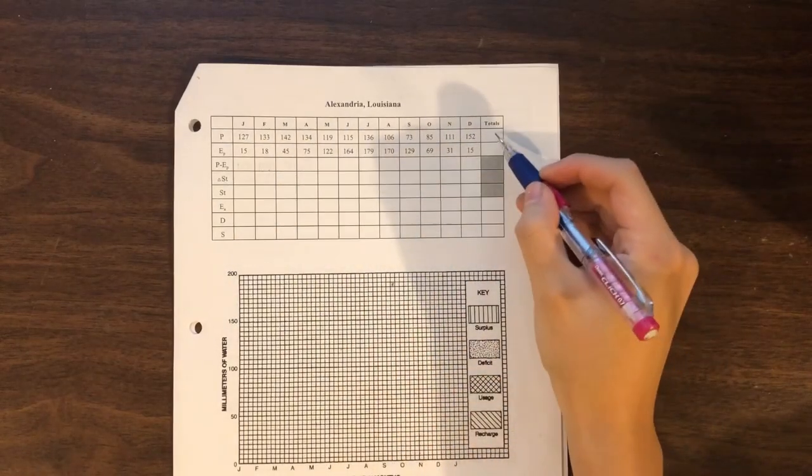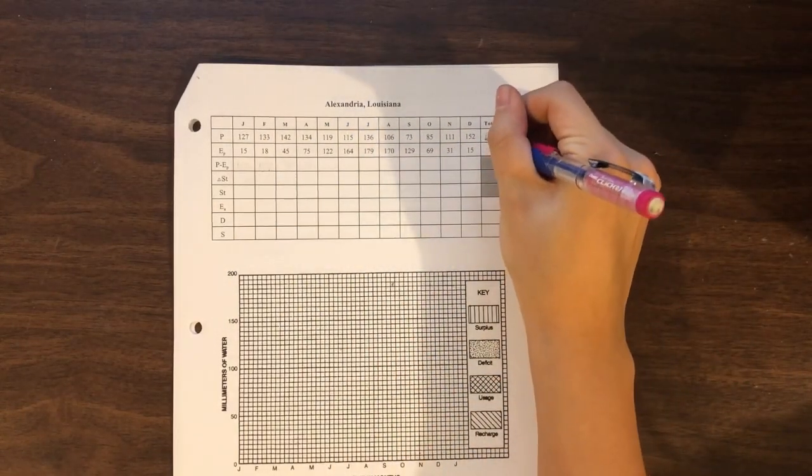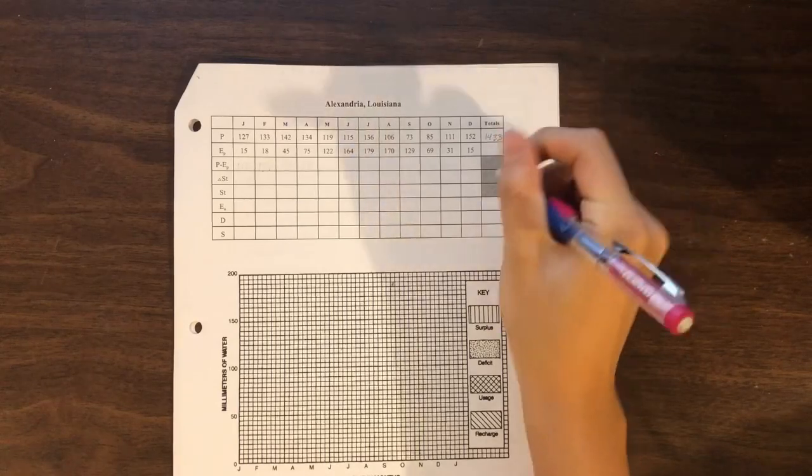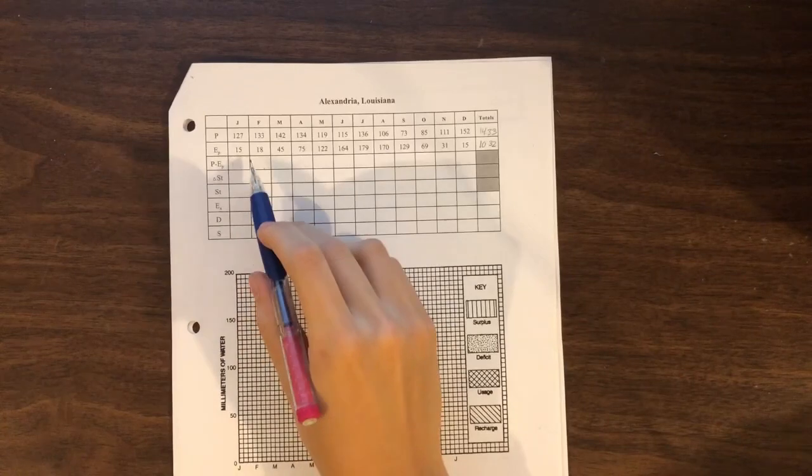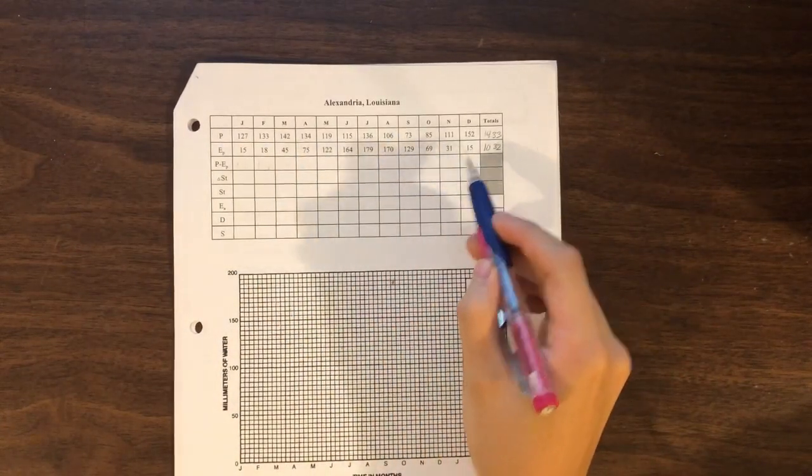The easiest part to fill out is the totals. Using my amazing math skills, I know that this is 1,433 and that this is 1,032. These can be found by simply adding up all the terms in each of the columns.